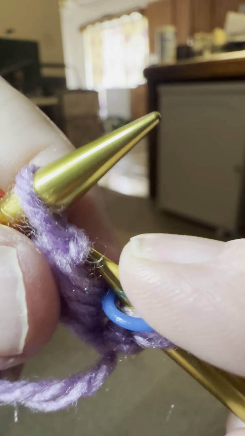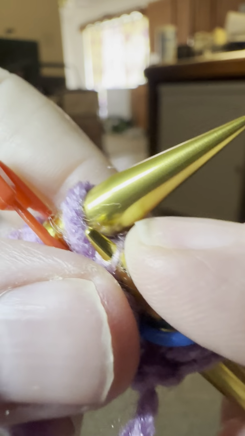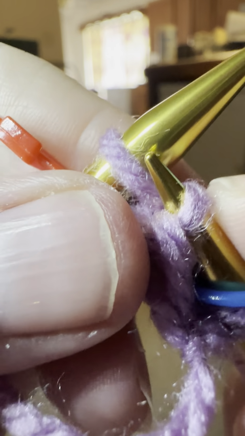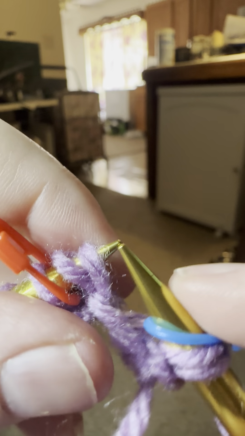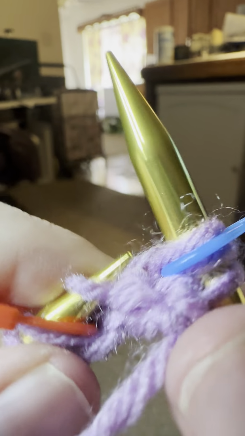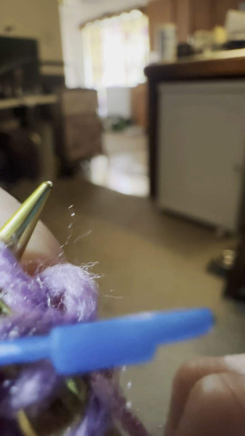So lift this stitch right here up, if I can get it. There we go. Now lift that up and put it on my hook, or needle, sorry, and do an increase, a knit increase here. All right, and then do the stitch itself.